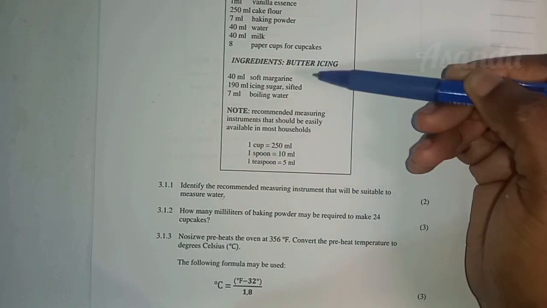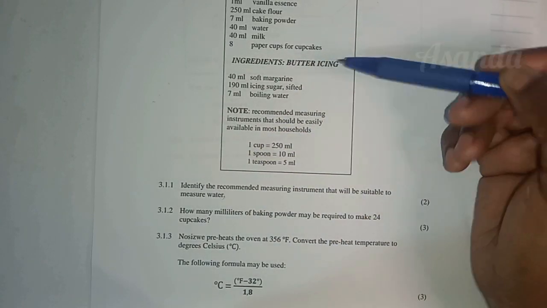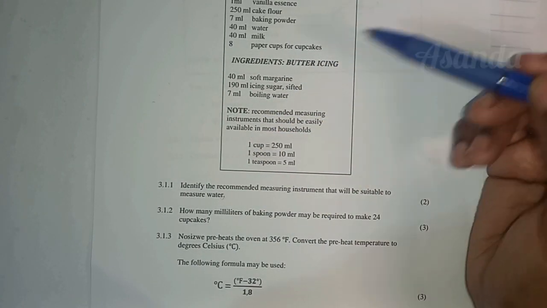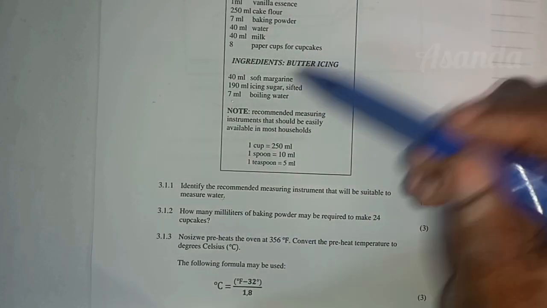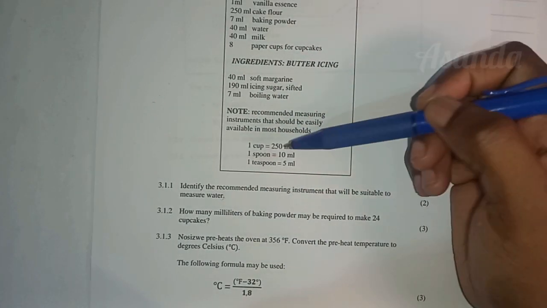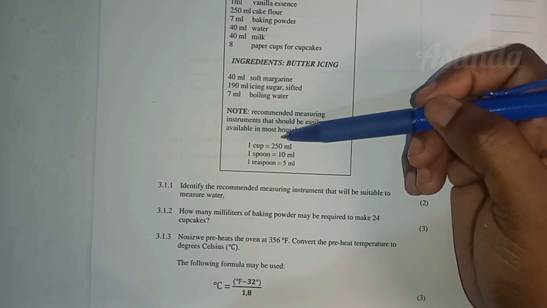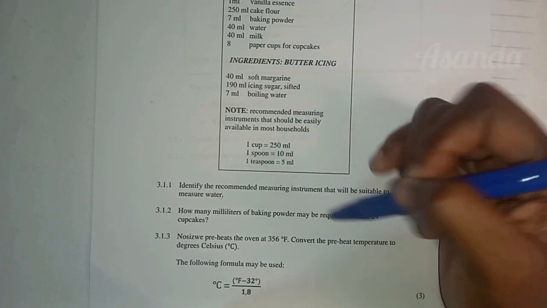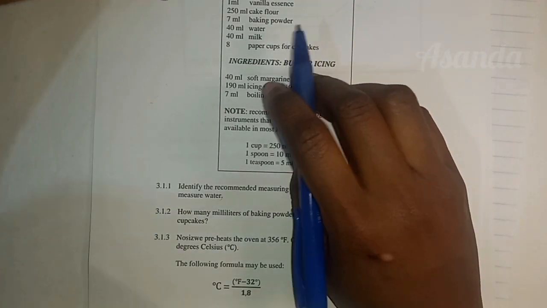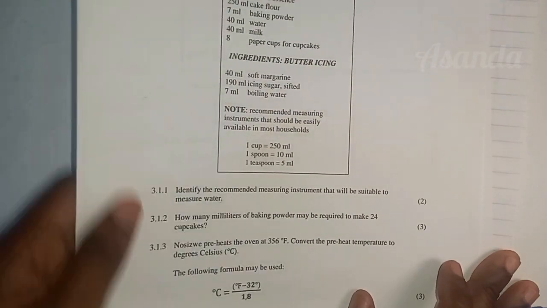Or this one, which is 5, 10, 15, 20, 25, 30, 35, 40, 45, 50, 55, and if I do that 8 times, I'll get 40 milliliters. So I can use a spoon or I can use a teaspoon. That's for 3.1.